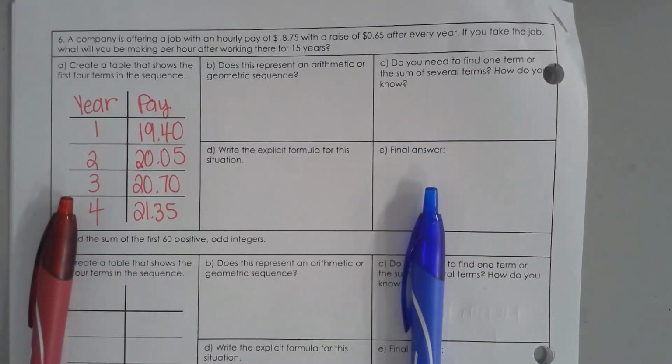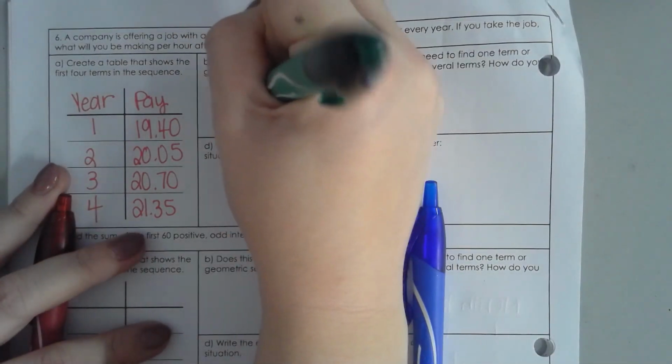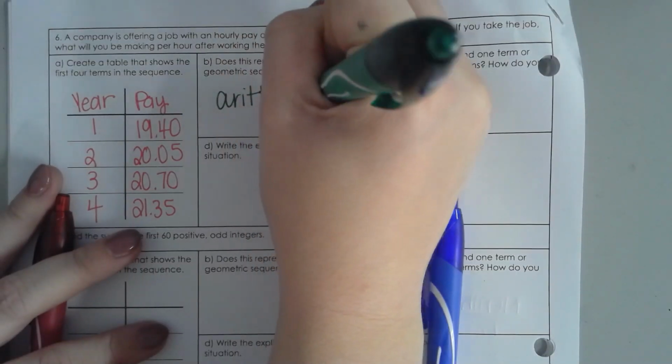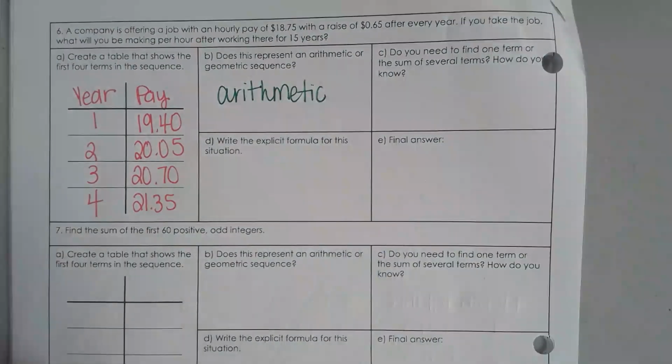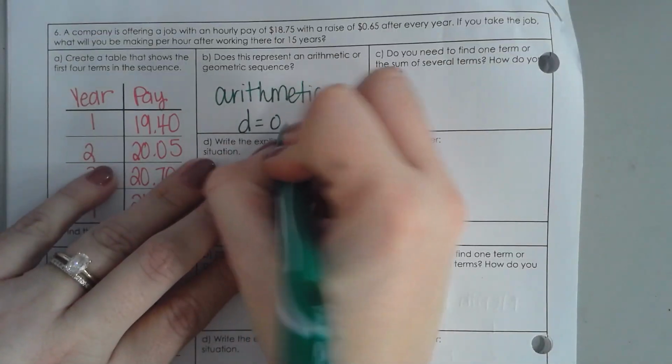All right, so is this arithmetic or geometric? Arithmetic. And what's the common difference? 0.65. Yeah, 0.65.